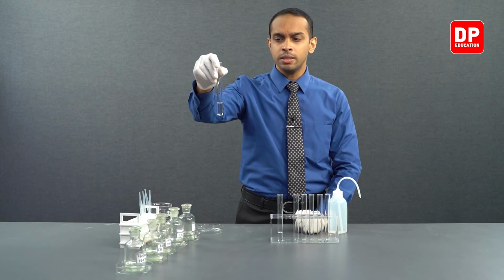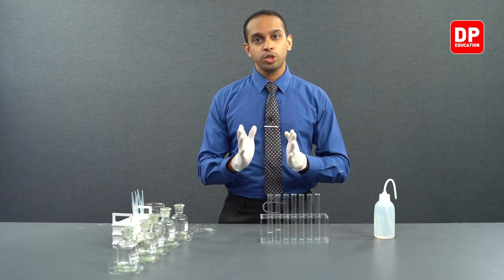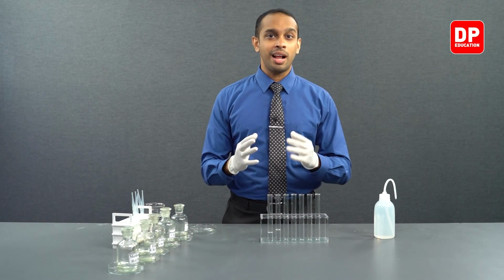Does this mean all the aldehydes are soluble in water? Not necessarily. Aldehydes with shorter carbon chains are soluble in water, whereas aldehydes containing lengthier carbon chains are insoluble in water.